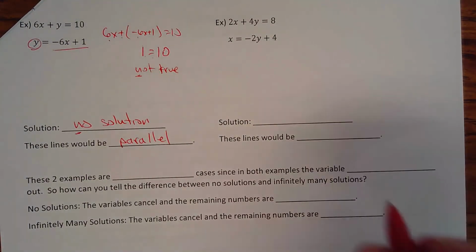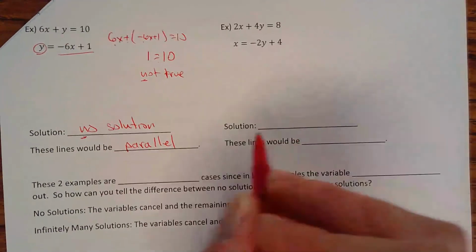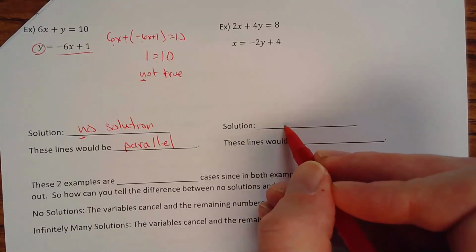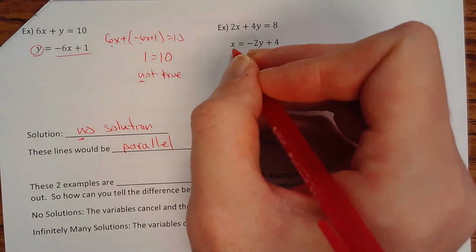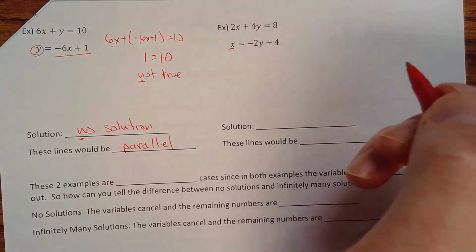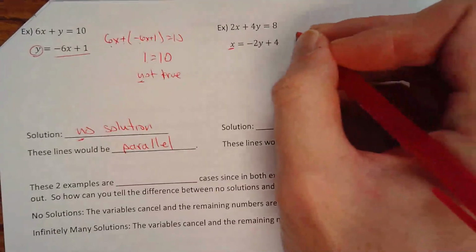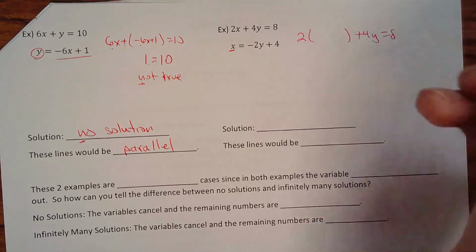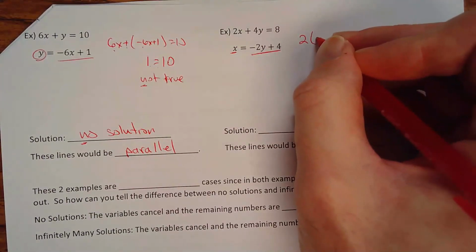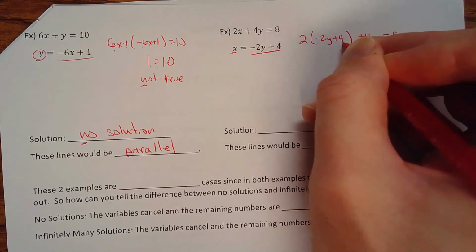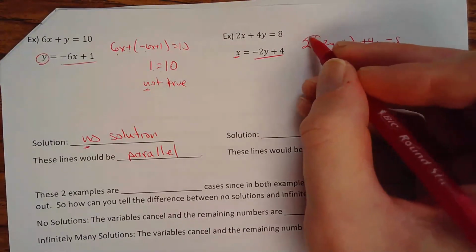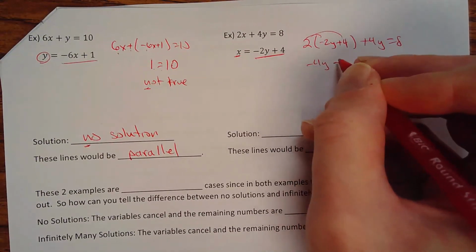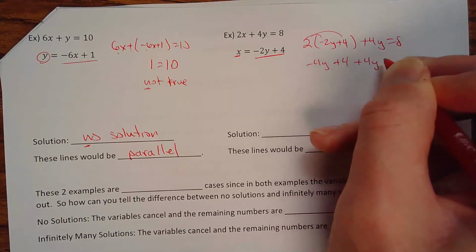Okay, let's go to this guy over here. Probably guess what's going to happen. If this one's no solution, this one's going to be infinitely many solutions, but let's do it anyway. Kind of look at what happens. So I got a variable by itself. Perfect. So I'm going to go to this one up here. I got 2. I'm going to leave a big gap for x. I'm going to plug in what x equals, so negative 2y plus 4. Distribute, so this would be a negative 4y plus 4 plus 4y.